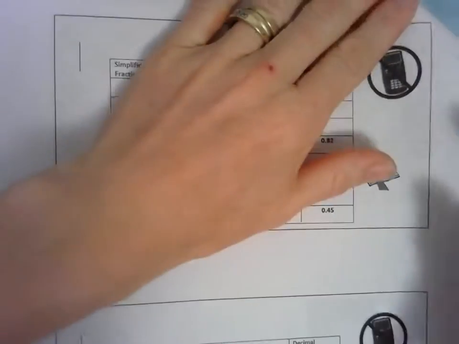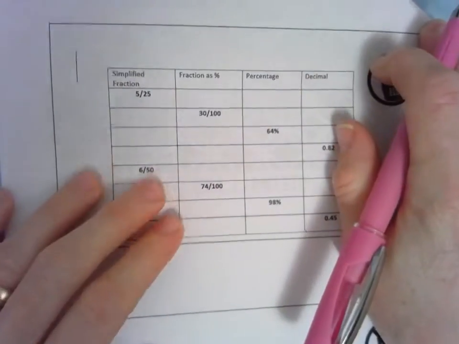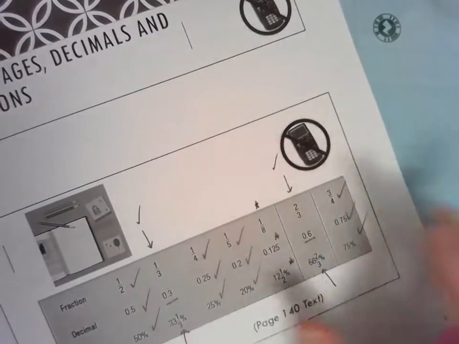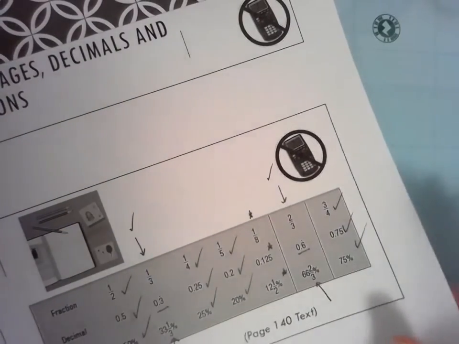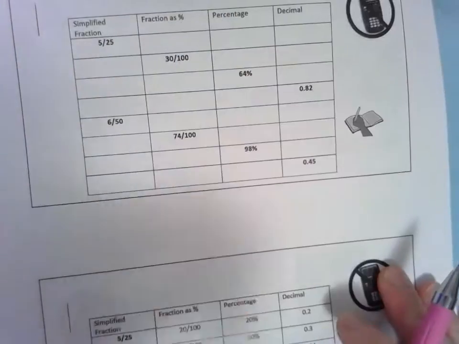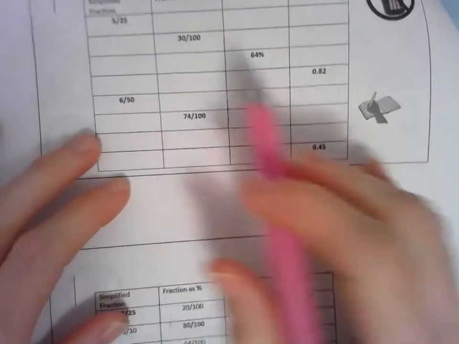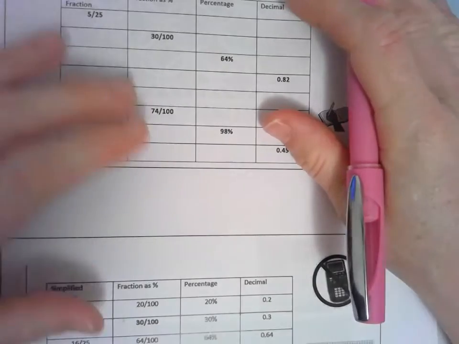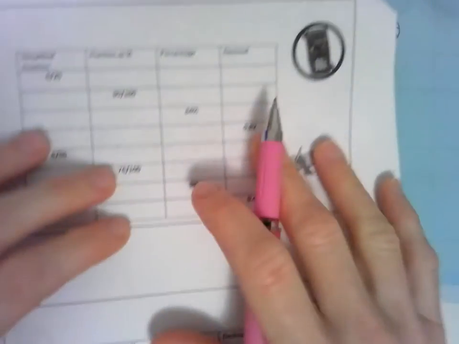Okay, so we made up some questions just to see that even though you have a conversions table here, they are more going to help you with some of your problem solving questions. But you should be able to convert almost any fraction, percentage or decimal through, and we give you ones that you can do without a calculator.